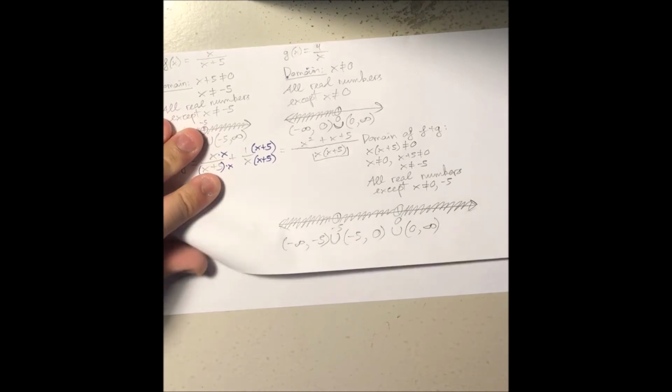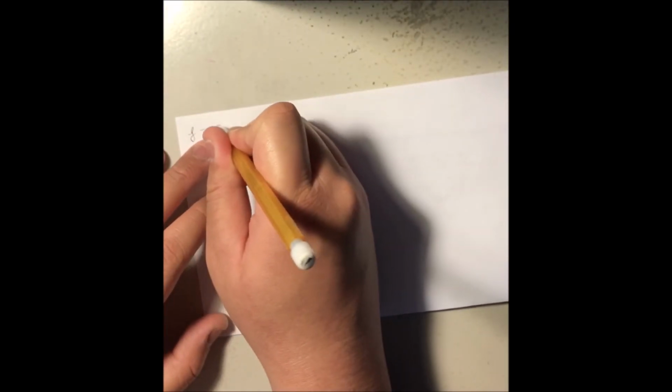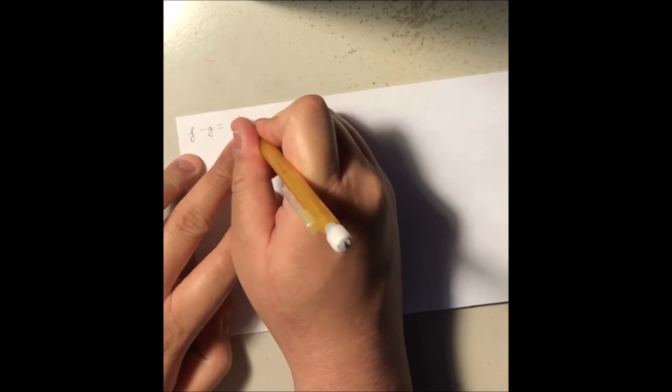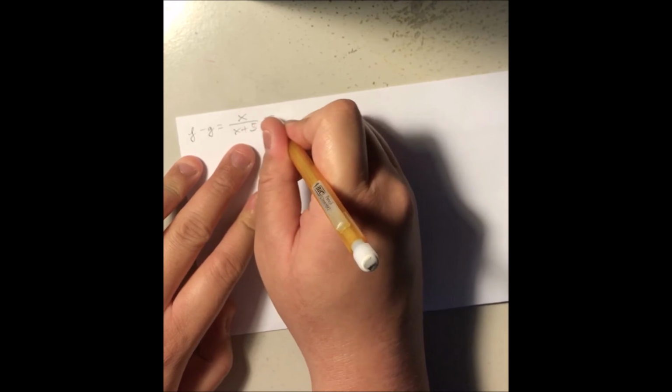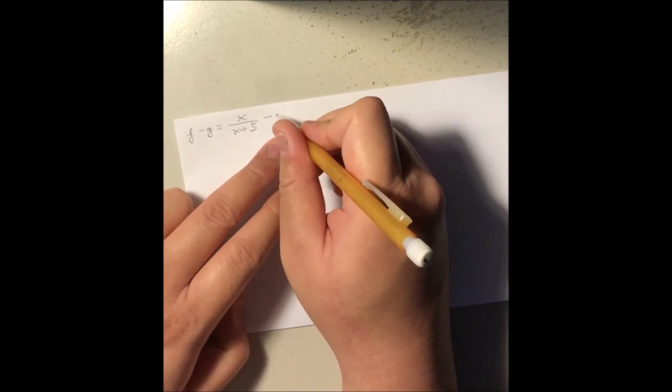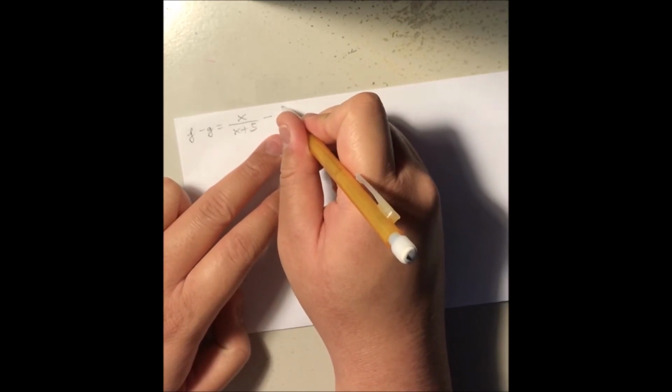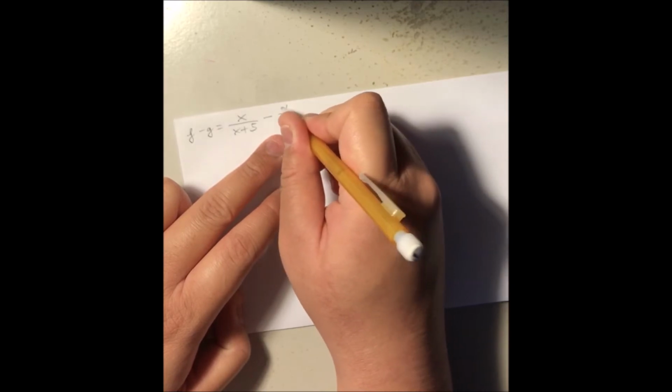Now let's find the difference. So f minus g is going to tell me to do x over x plus 5, minus 4 over x. And I'm not going to put 4 over x inside the parentheses because it's pretty obvious.